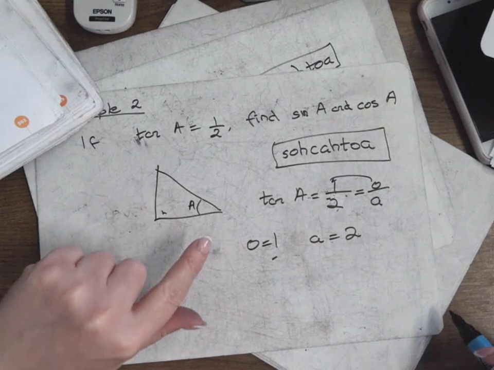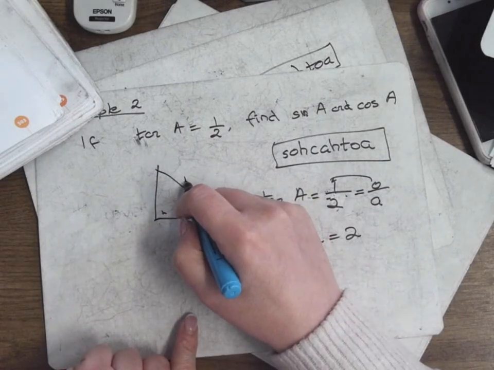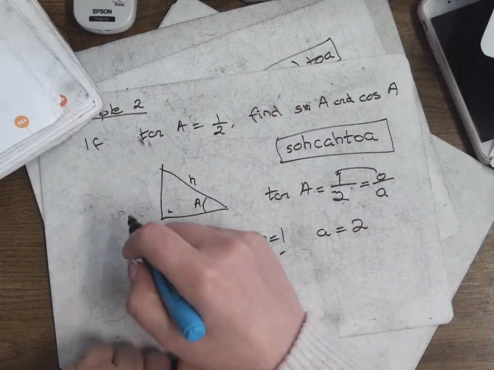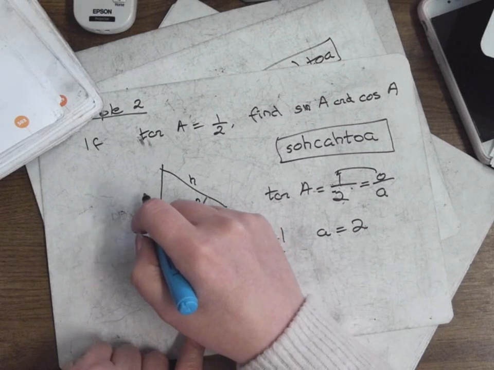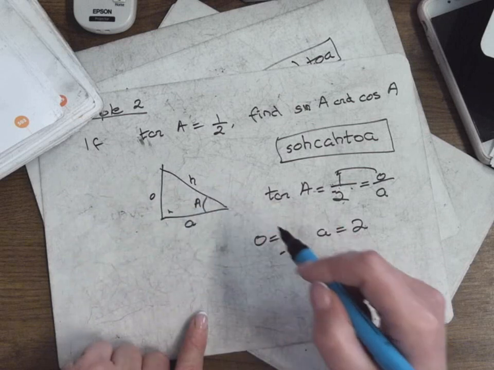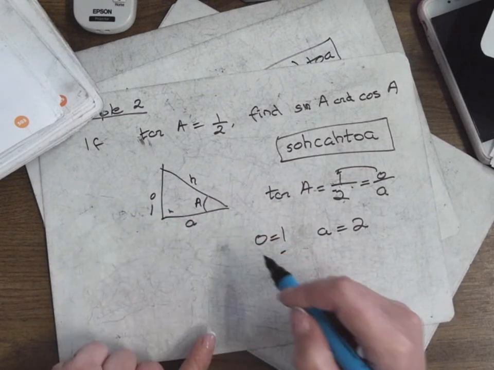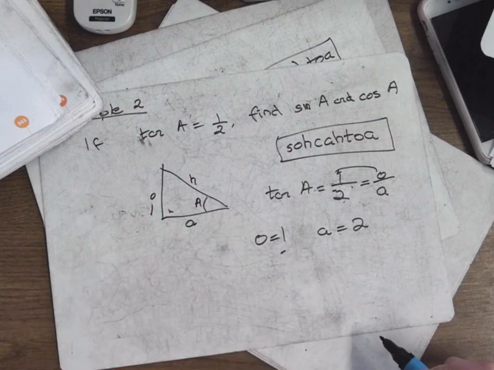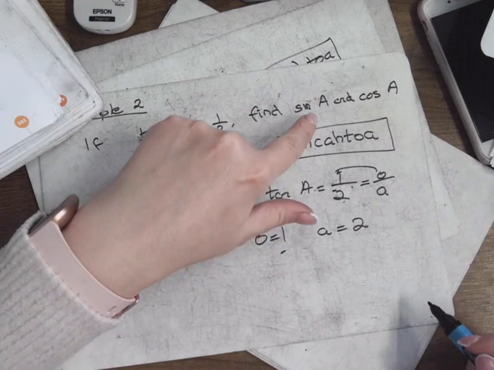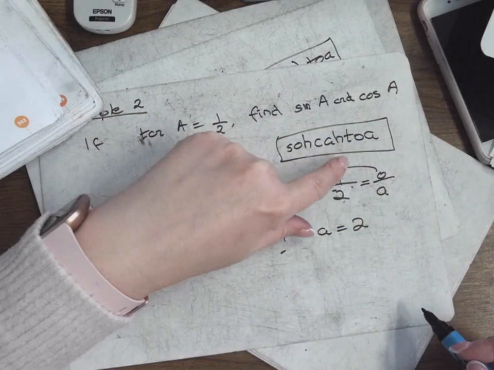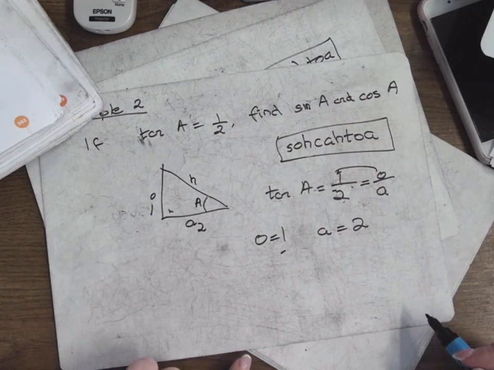Yeah. Okay. So on my triangle, this is the hypotenuse. Would you agree? Yeah. Right. What I call this line here? A. And what I call this one? O. Right? So I've just figured out that O measures 1. So I'll stick it in. And A measures 2. So I'll stick it in. Now, I need to find sine and cos. So H is in the sine and cos formula. So I need to find H. How will I find H?